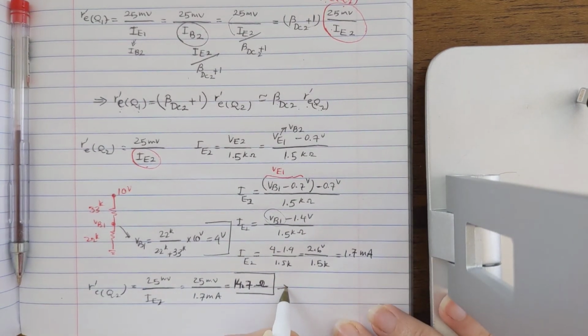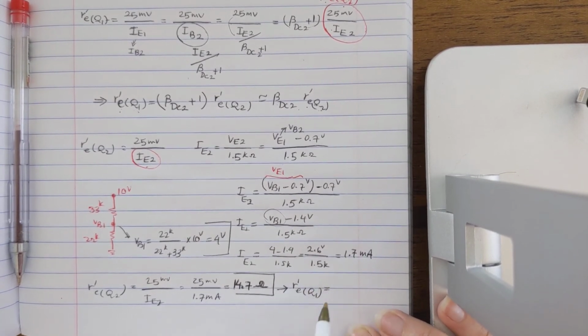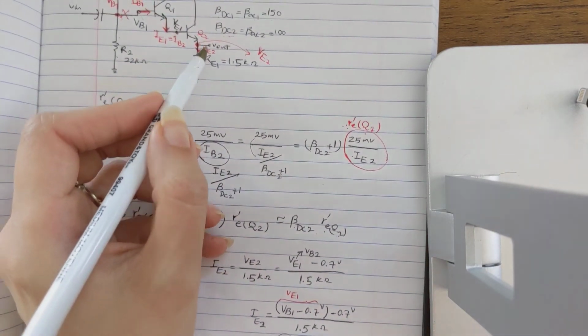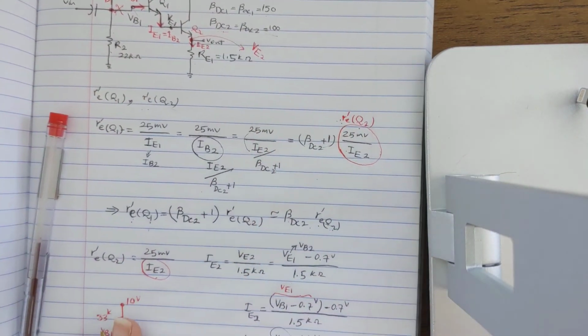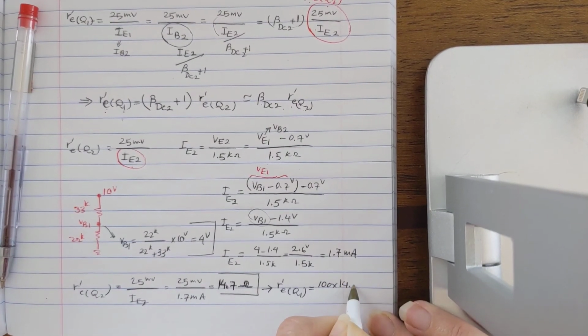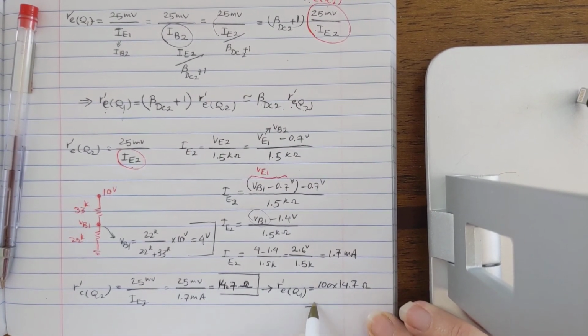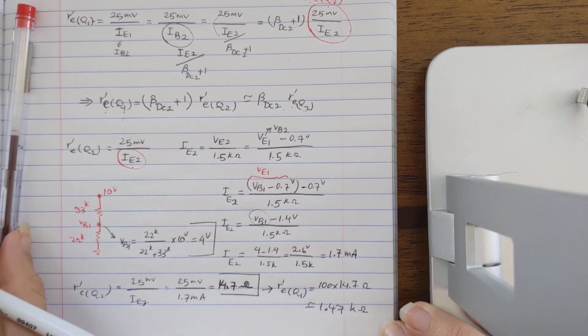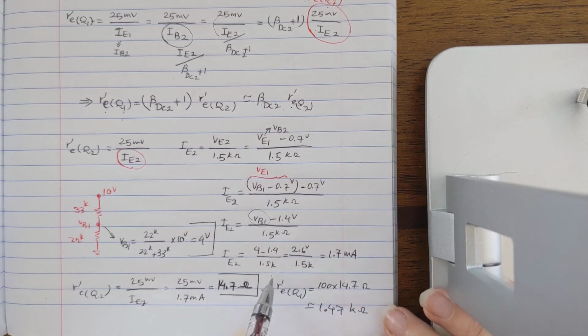Now, if we calculate R prime E Q1, beta DC2 is 100 times this 14.7 ohm, we get almost 1.47 kilo ohm for R prime E Q1.